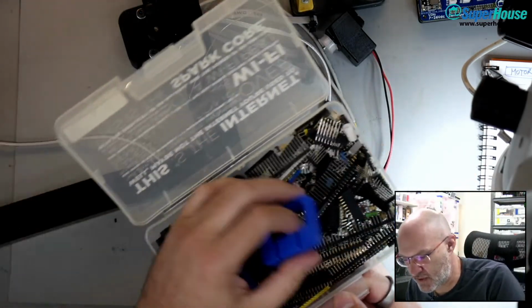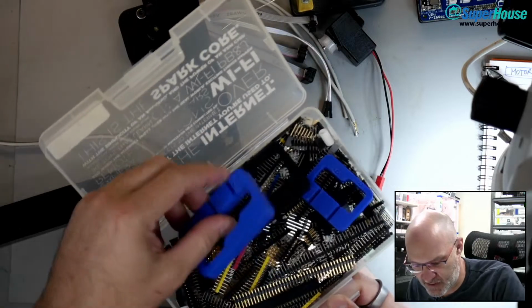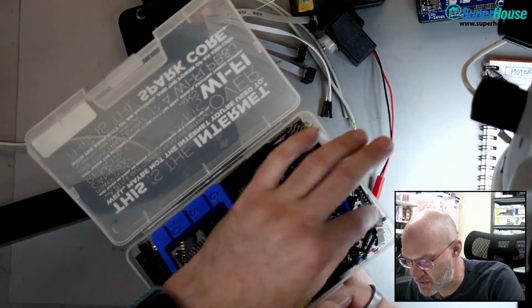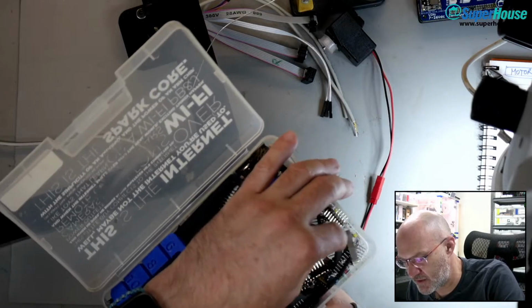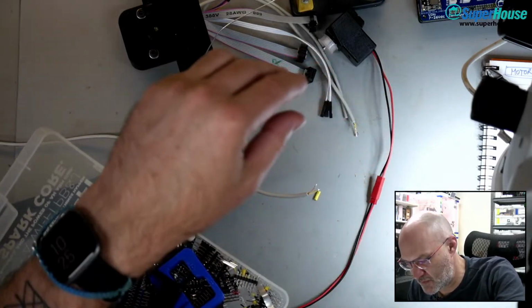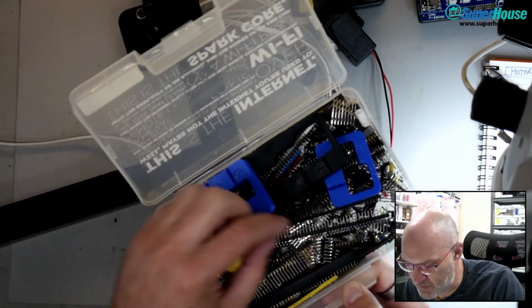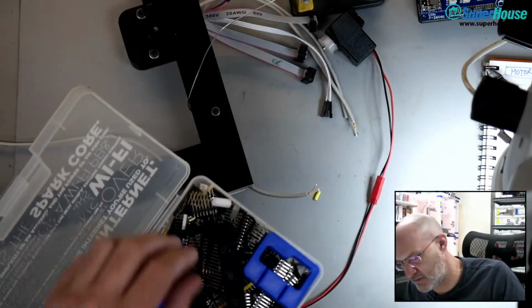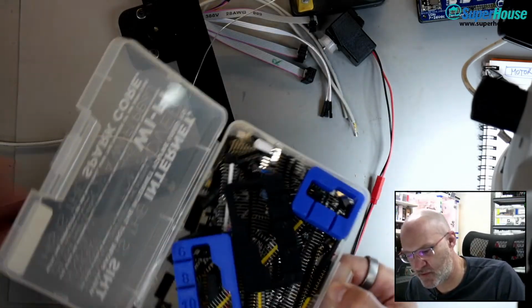I want a bit of heat shrink on this. Do I have any in my random offcuts thing? Looks like I don't. Oh, yeah, there's a little bit of heat shrink. There's one bit. Is there a bigger bit somewhere? Yeah, that's bigger, but it's too big.